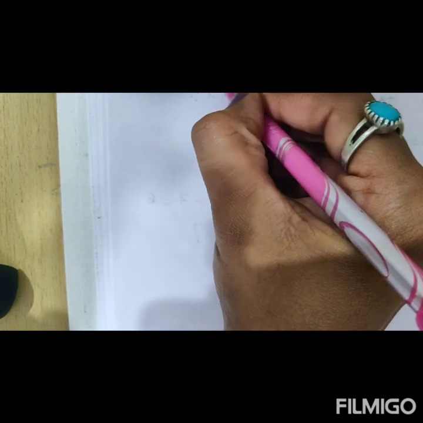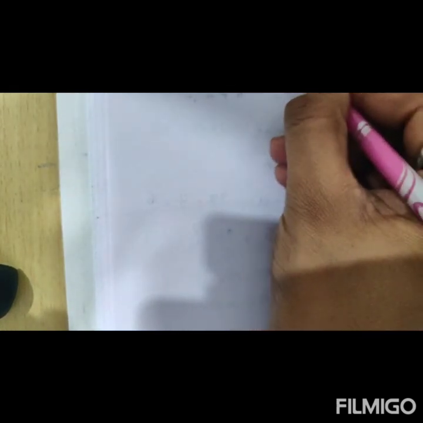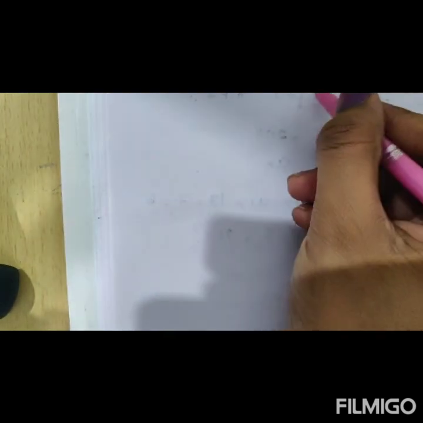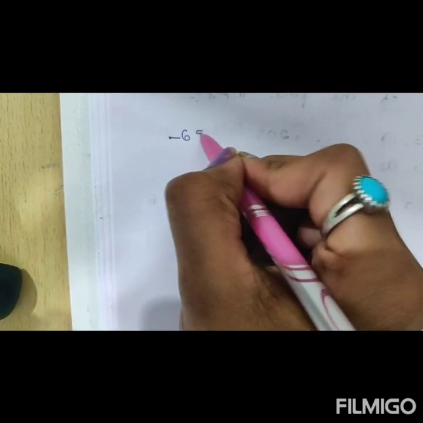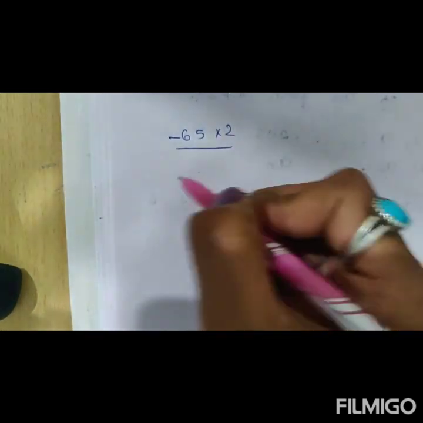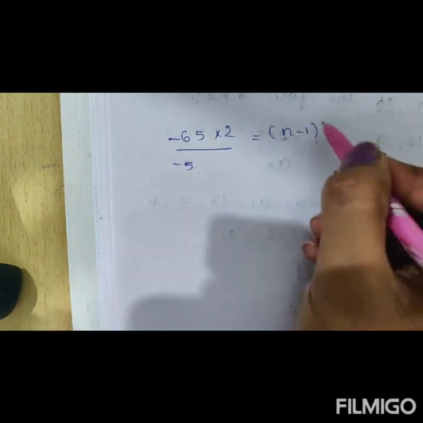So it will be minus 65 is equal to N minus 1 into minus 5 by 2. So 2 will come to the numerator, 65 into 2 by 5, that's equal to N minus 1.